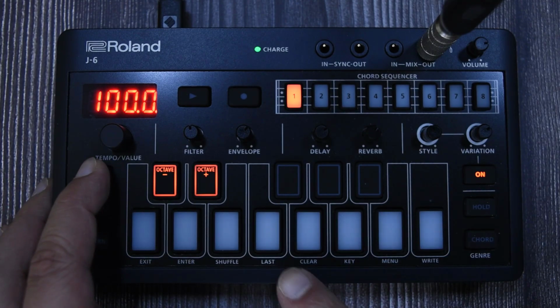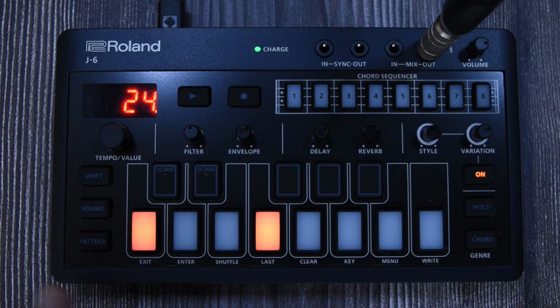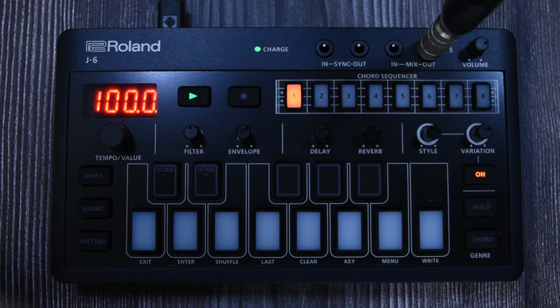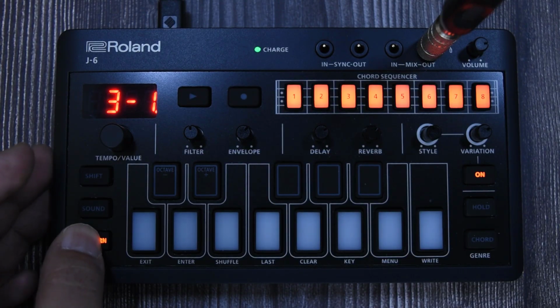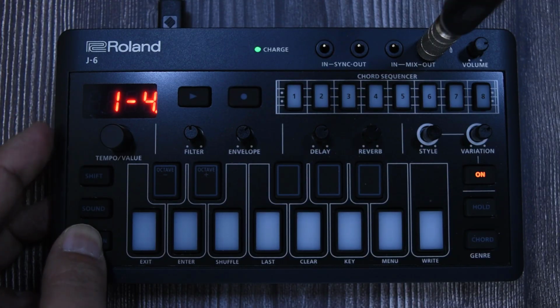So, okay, I'm going to go to last, and I'm going to make it 24 steps long. And you're going to see why in a minute. I'm going to press exit just to get out. And of course, if I play something back, we have no information at all. I'm going to hold pattern and change the rate so it can go a little bit faster, like a normal step sequencer.